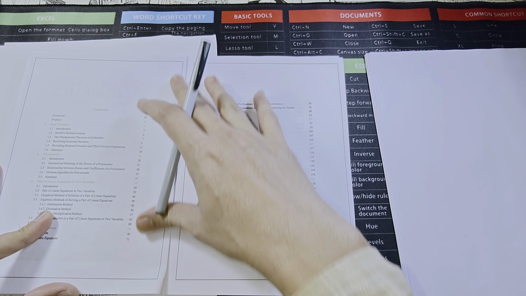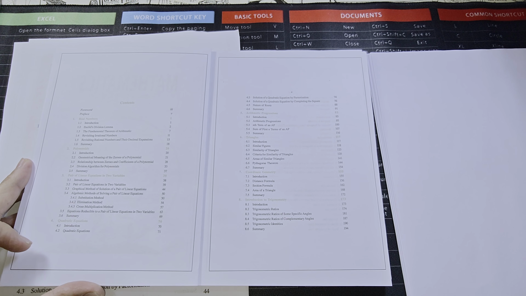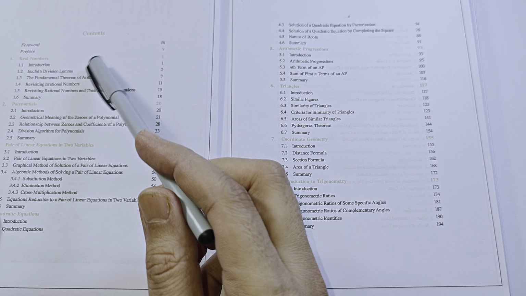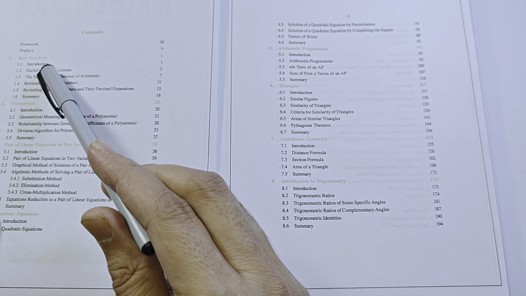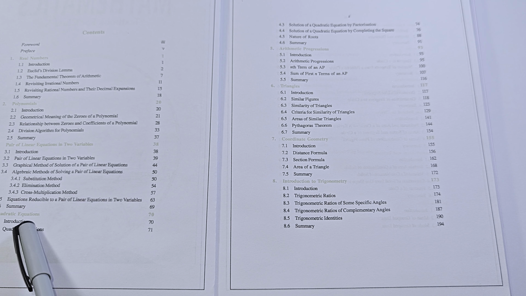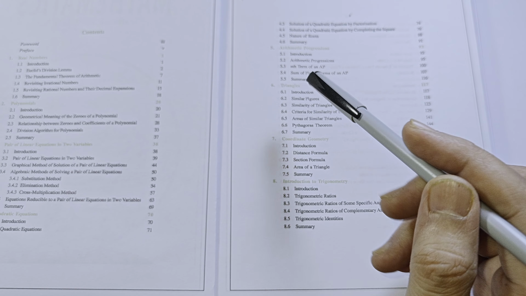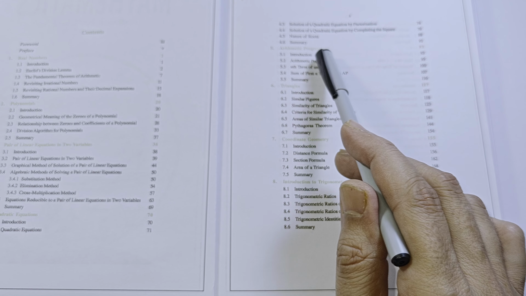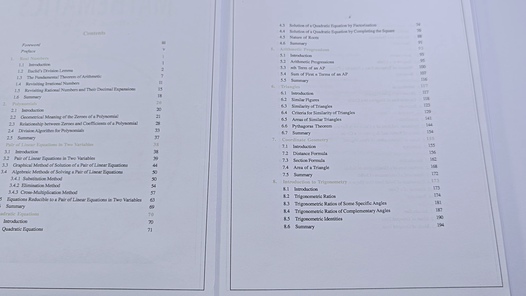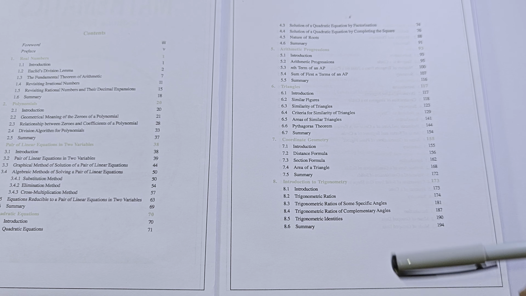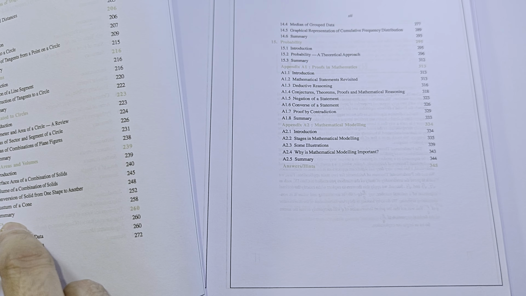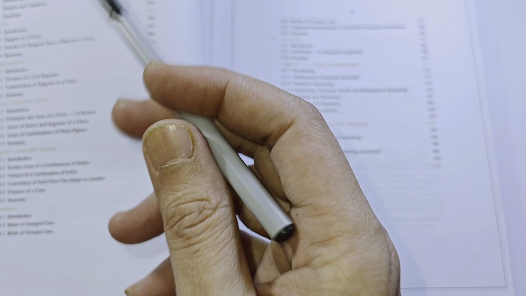So we can see in the contents that the chapters are: real numbers, polynomials, second chapter pair of linear equations in two variables, quadratic equations, and that is the fourth chapter. The fifth one is arithmetic progressions, sixth is triangles, seventh is coordinate geometry, eighth is introduction to trigonometry, and likewise there are a total of 15 chapters.